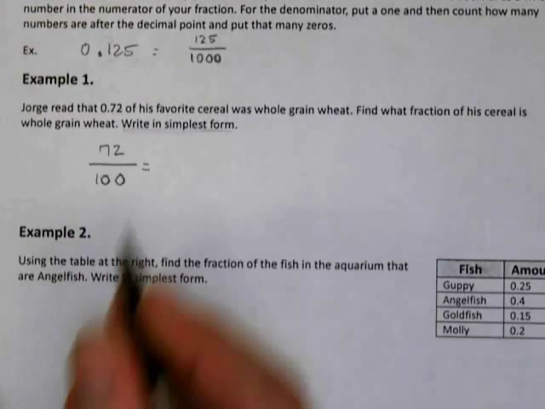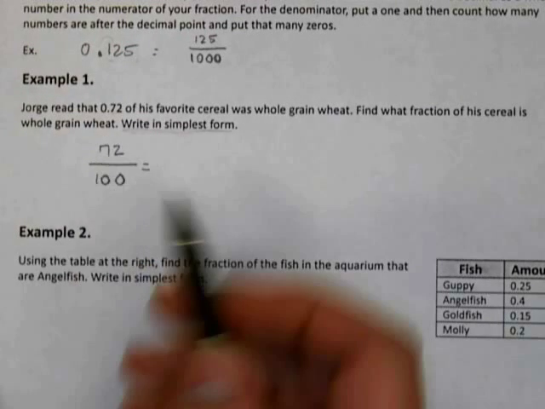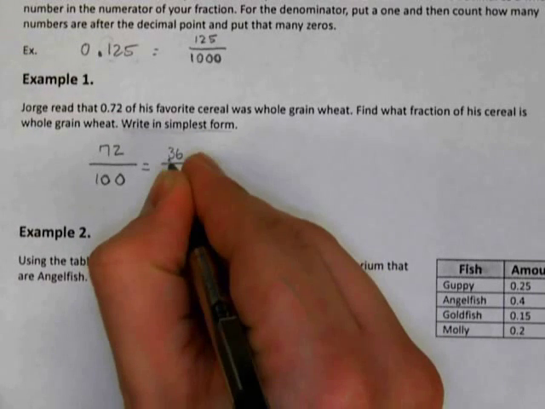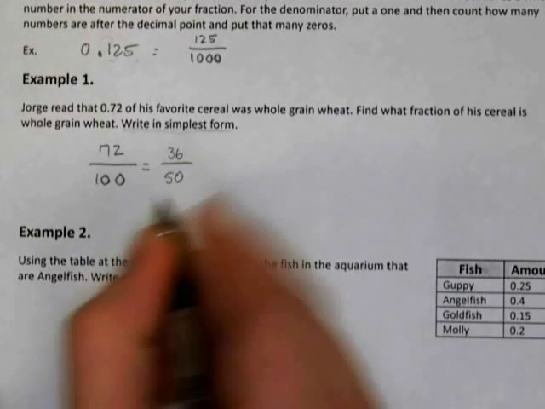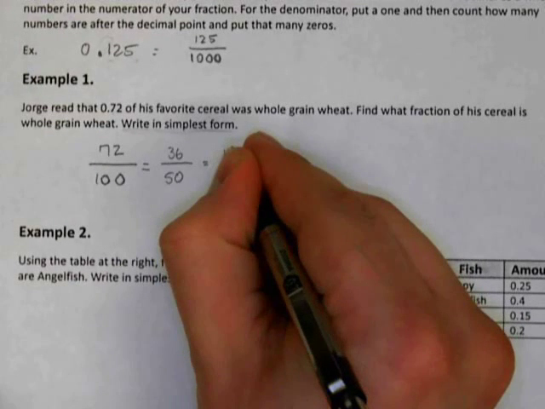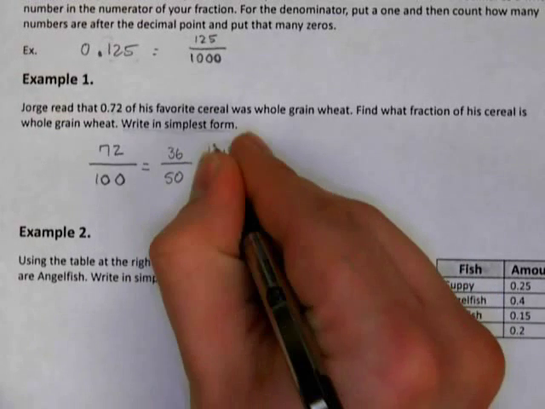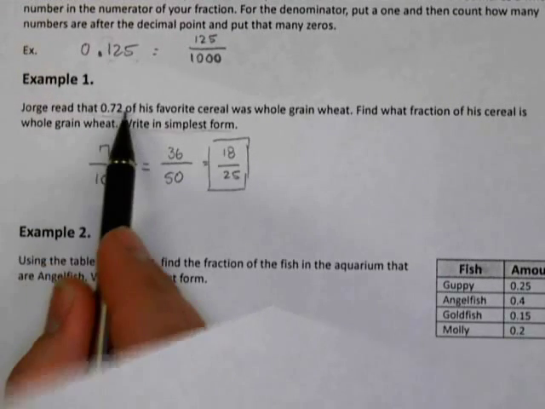So we have to reduce this, and I think it's always easiest to reduce by 2's if you don't know exactly what number goes into 72 and 100. 2 goes into 72 36 times, and I knew that because I knew 35 times 2 is 70, so it just had to be one more than that. And 2 times 50 is 100. Looks like we can reduce it one more time. 2 goes into 36 18 times, and 2 goes into 50 25 times. And I'm pretty sure there's nothing else that can go into that fraction. So this is our reduced fraction, and that's all you have to do to write this decimal right here as a fraction.